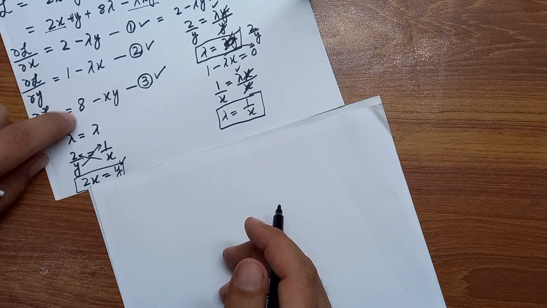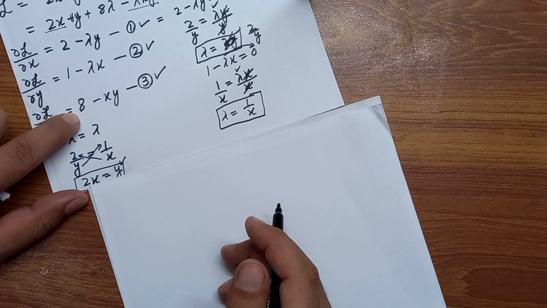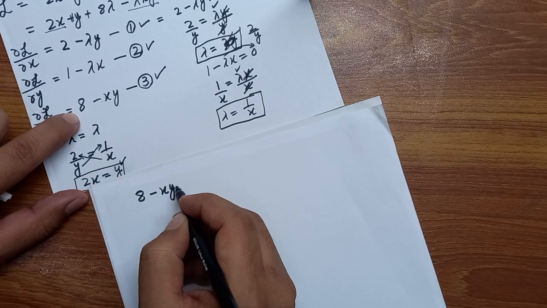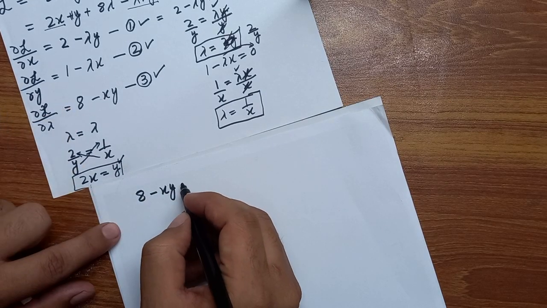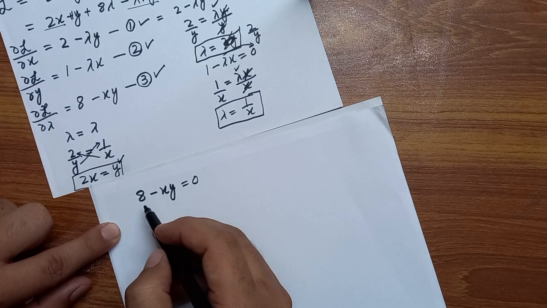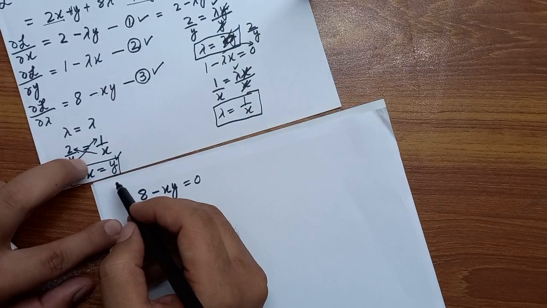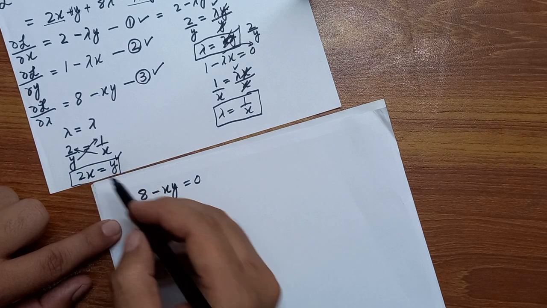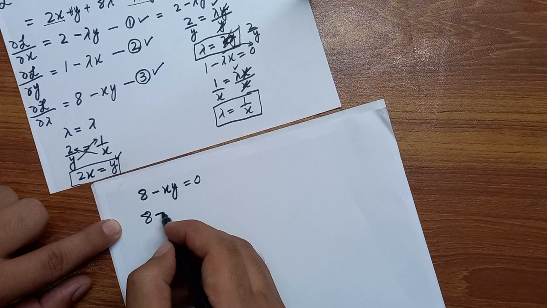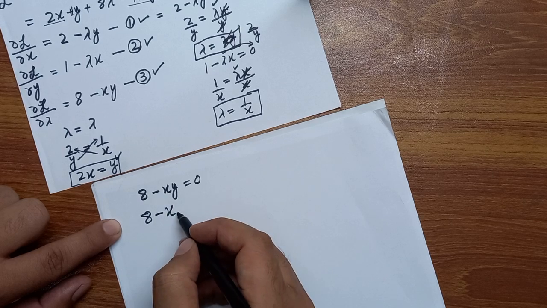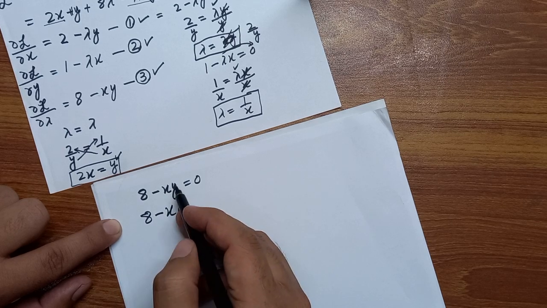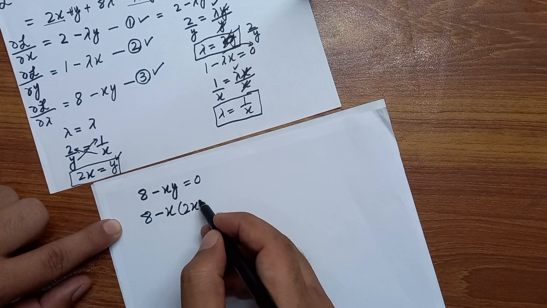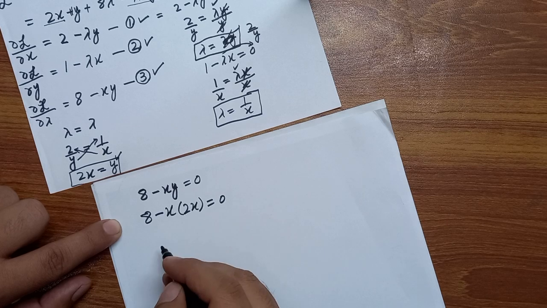So I'll put in this equation: 8 minus xy is equal to 0. I am putting the value of y, so the value of y is equal to 2x. So 8 minus x, instead of y I'll put the value of y, which is 2x, is equal to 0.